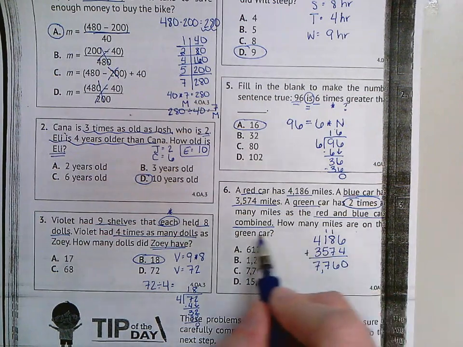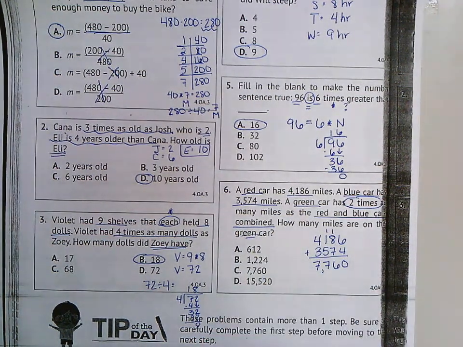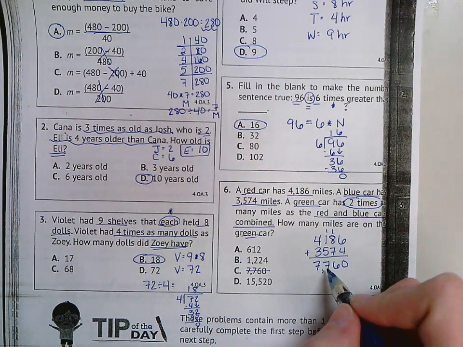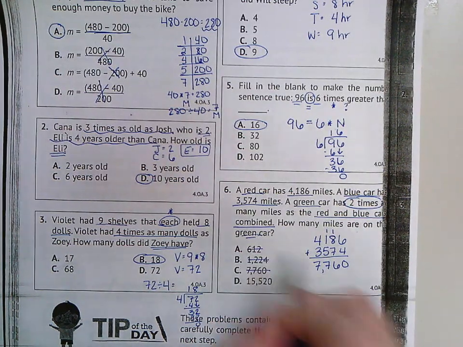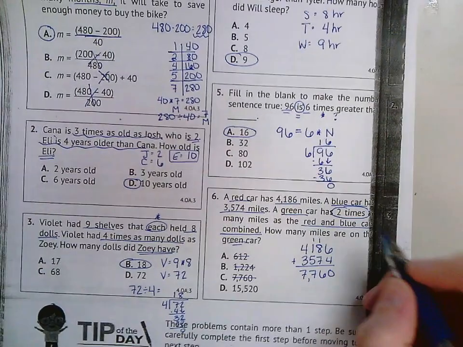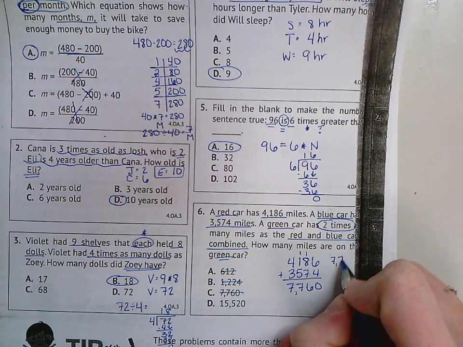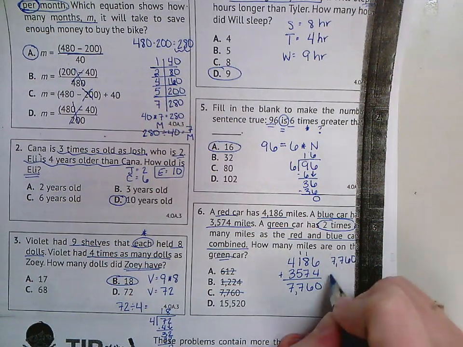The question says how many miles are on the green car. So I see that C is right there. That's not going to be my answer because it's combined. And I can also see that the green is 2 times that, so I have to multiply this by 2. So my answer can't be less. But let's make sure that I didn't make a mistake and finish solving it to make sure that it matches answer D.